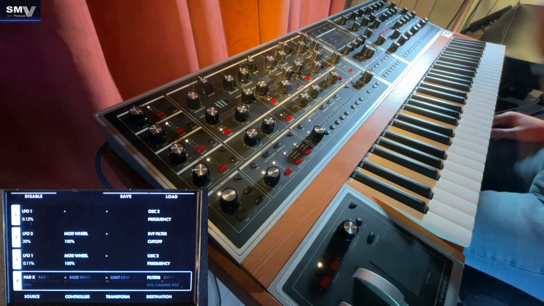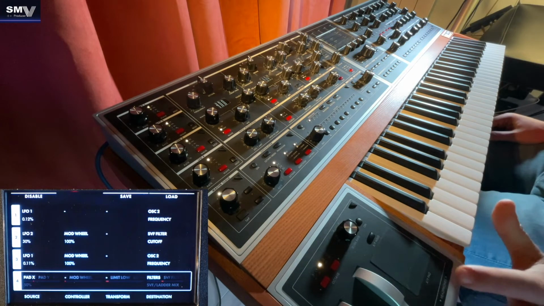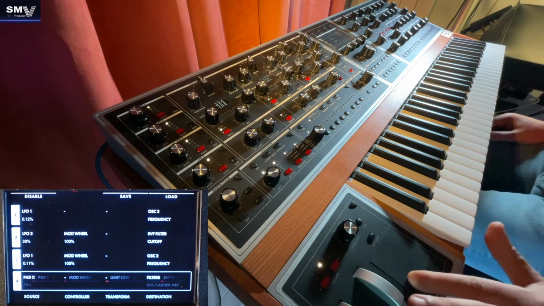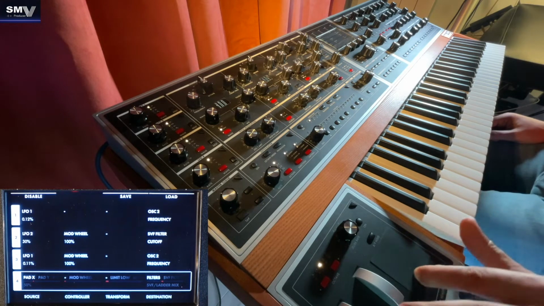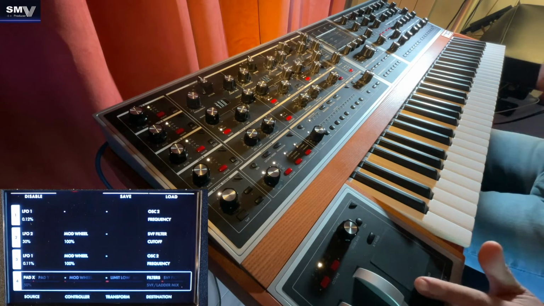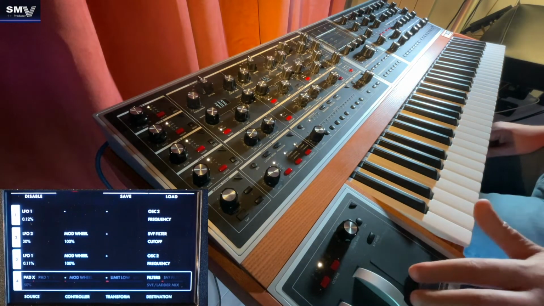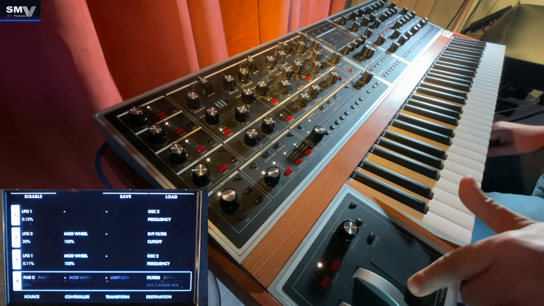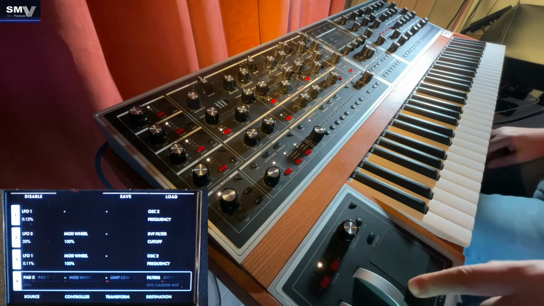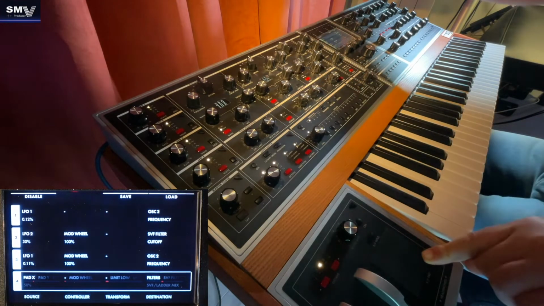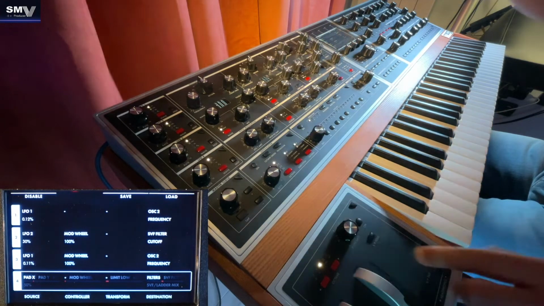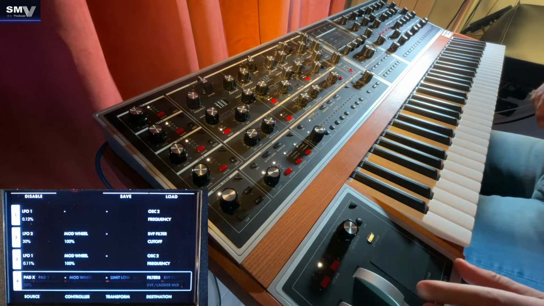And I set the X-pad to go between the state variable and the ladder filter. So if I am on the left side, you will hear only the state variable filter. If I go on the right side, you will hear the ladder filter. Let's check.